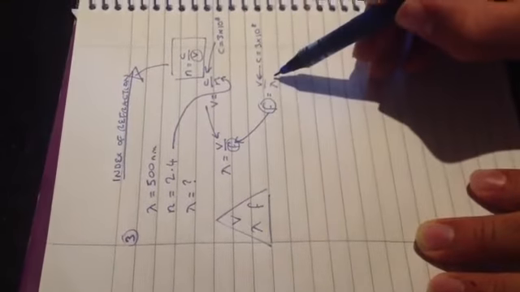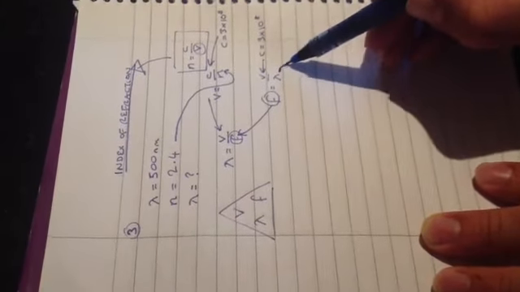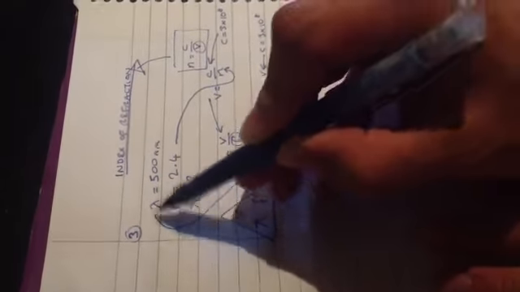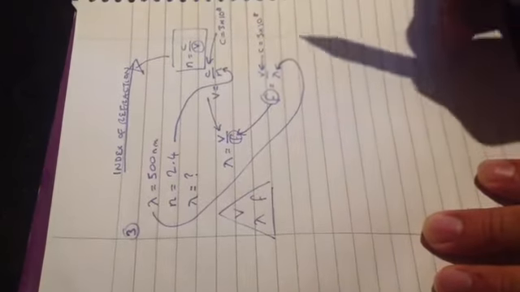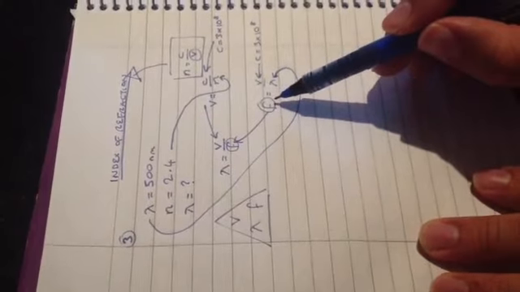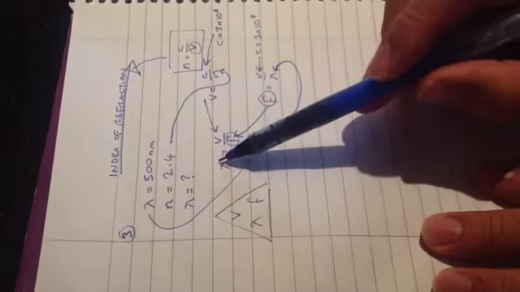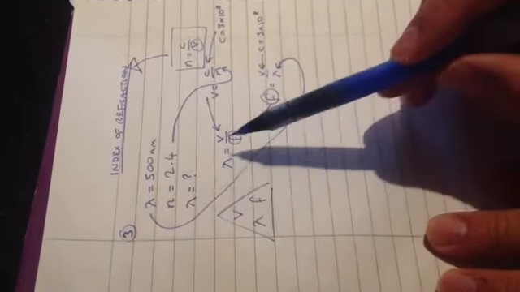The wavelength here was actually given in the question, the wavelength of the light when it's not in diamond. This will give you the answer for F, then you have the answer for V, and you can find the wavelength in diamond when it's going slower.